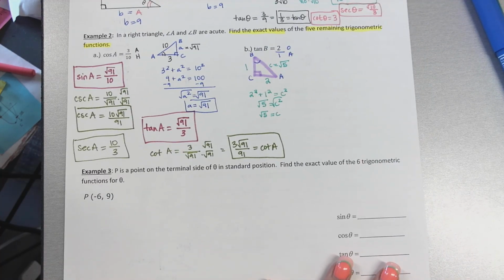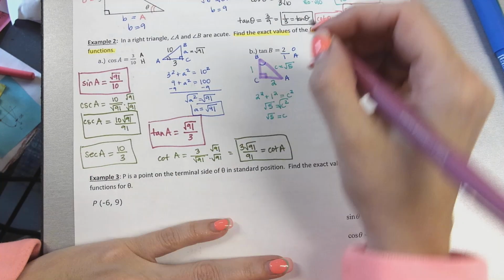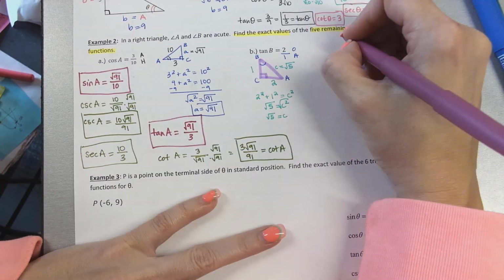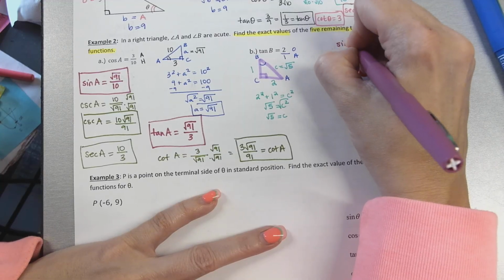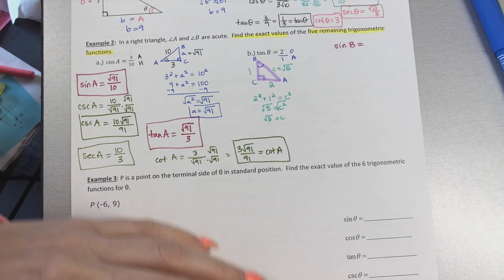And then this time when we're writing out our final answers, we are going to use B. Okay, so the sine of B. Okay, and you might want to find the cotangent first.